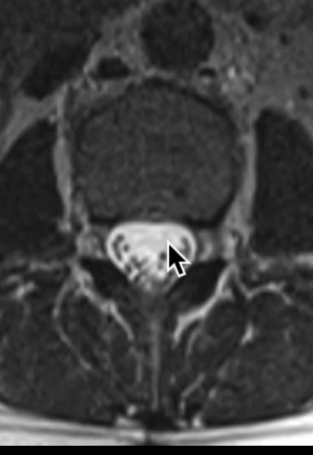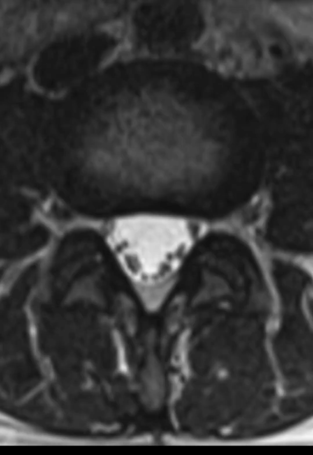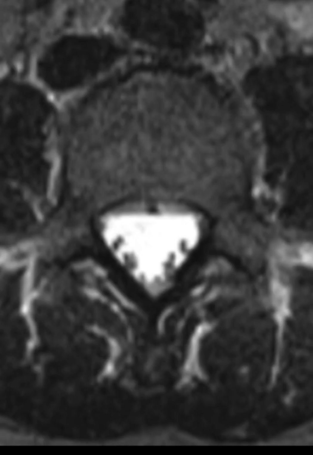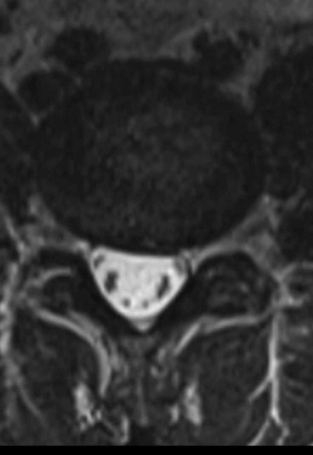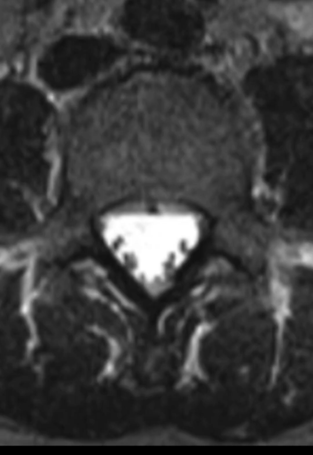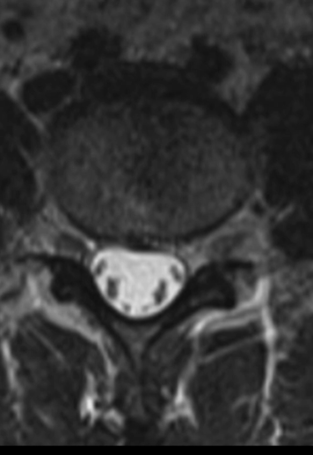So I'm going to keep scrolling down again. Make sure to pay attention to this area right in here. You're going to start to see that dark disc level, the L4-5 level, and right about here. It doesn't really look as impressive, but if you really pay attention, this dark rim right here, this is the beginning edge of that disc bulge. And the nerve roots are actually these little dots right here.